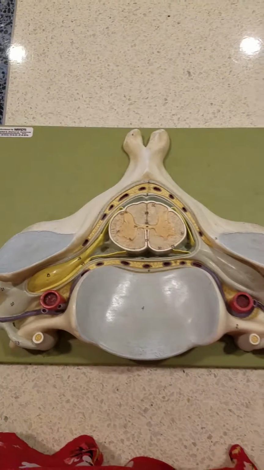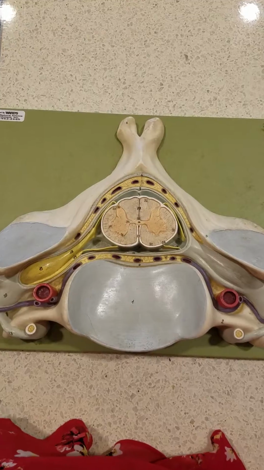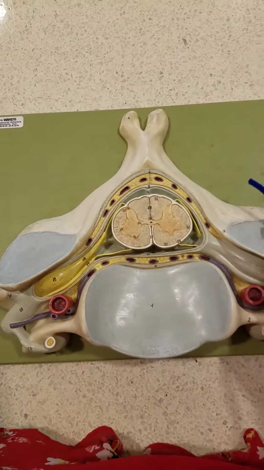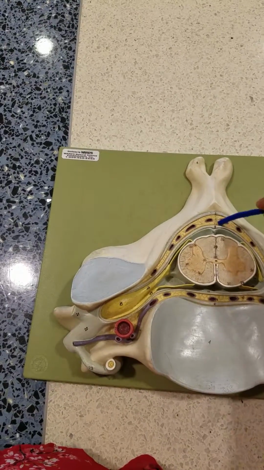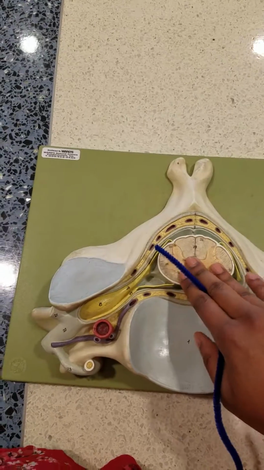All right, so this is going to be the central nervous system. This is the spinal cord. To orient, this is some type of vertebra. And this is adipose tissue that's acting as a shock absorber to protect the sensitive spinal cord.